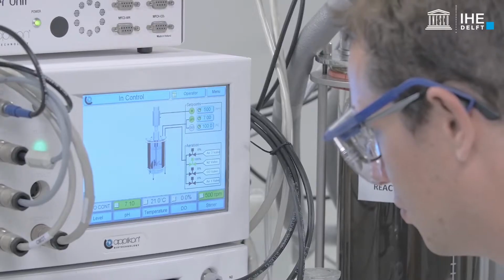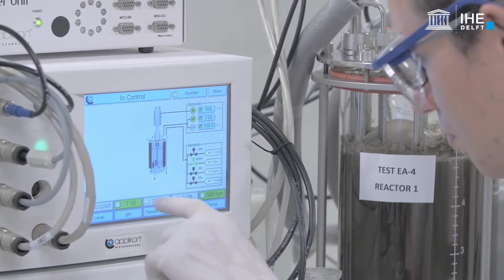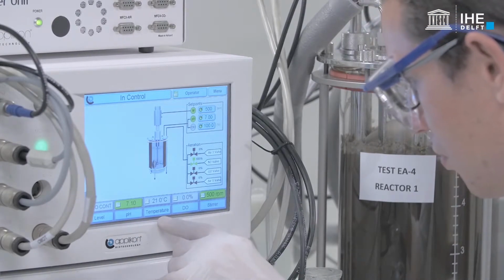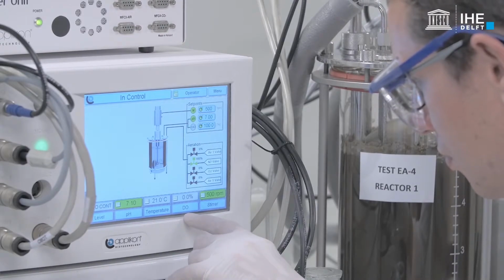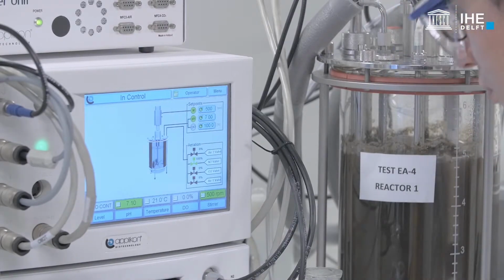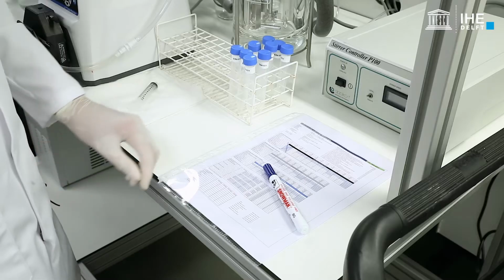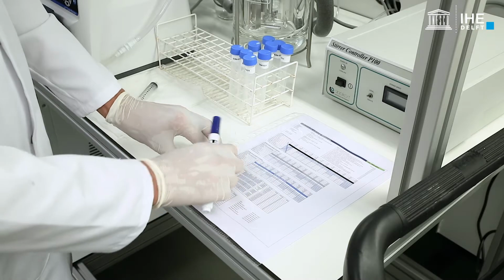Confirm that all operating parameters are within the allowable operation ranges. Verify the past, current and future execution steps and mark the completion of the addition of substrate in the working sheet.